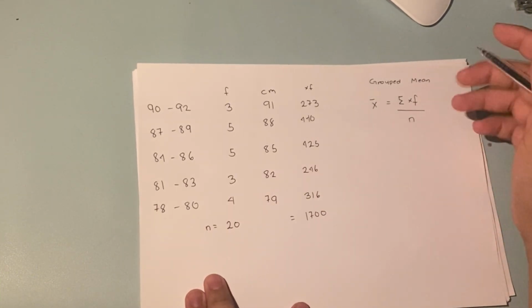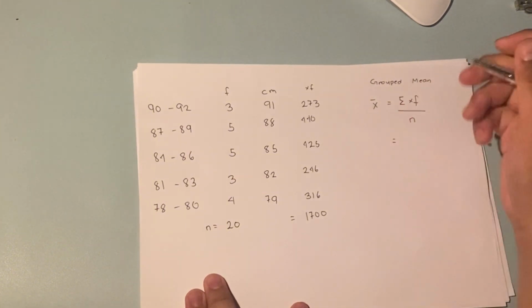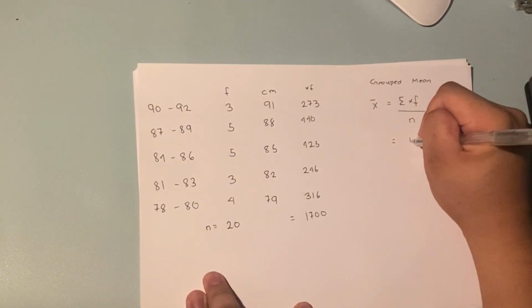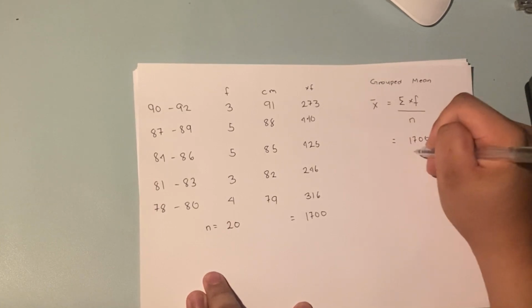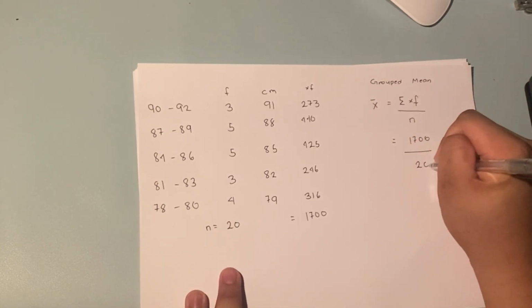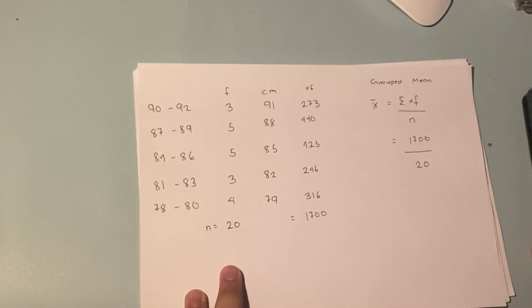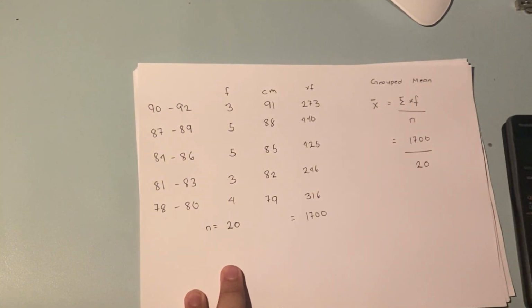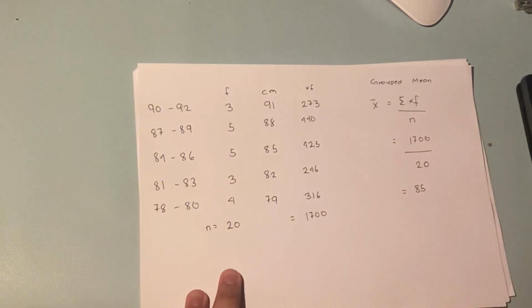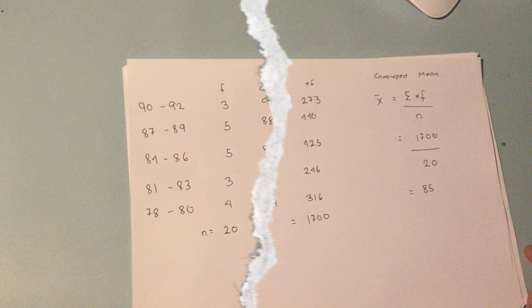Magtungo na po tayo dito sa pagko-compute. So, substitute na po natin yung mga value. So, yung summation of XF is equals to 1,700 over N. Yung N po natin is 20. So, ganun lang po siya. I-divide po natin 1,700 divided by 20 is equals to 85. So, basically, ganun lang po mag-compute ng group mean.